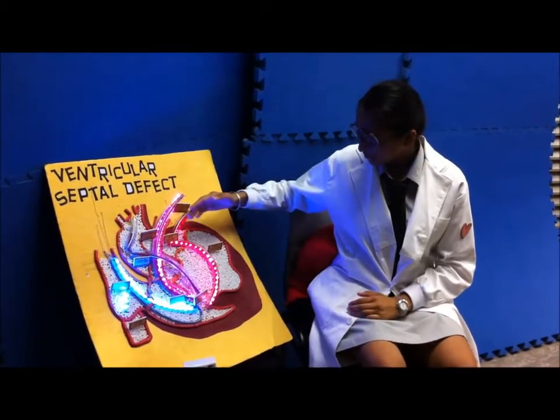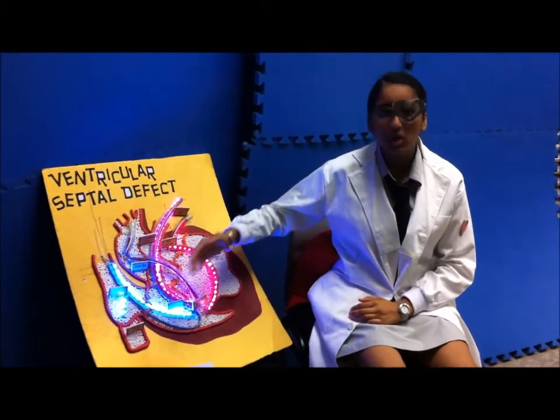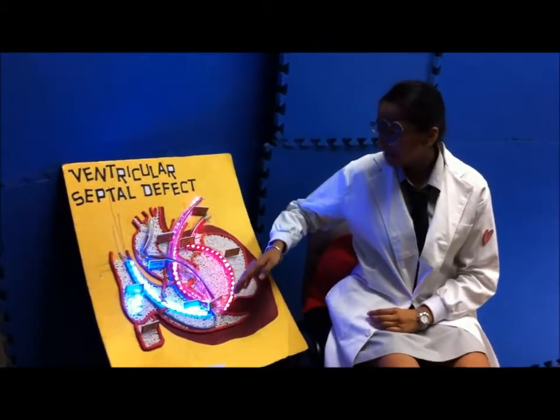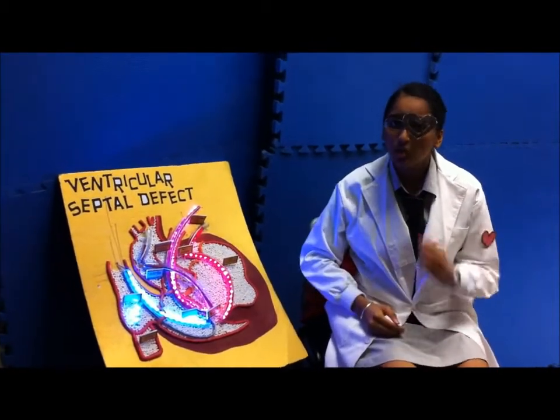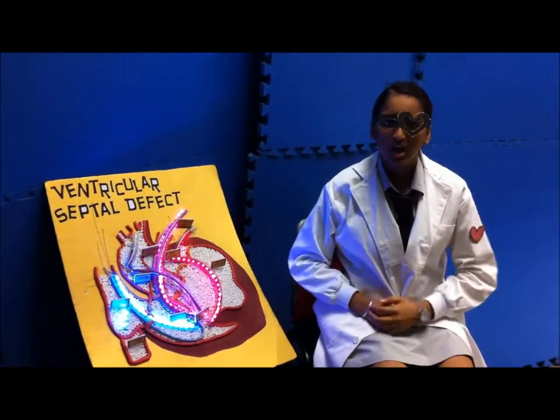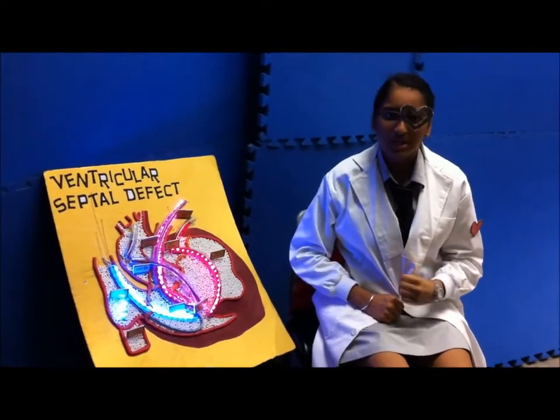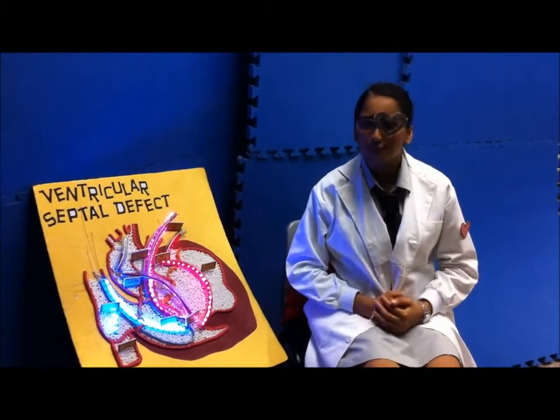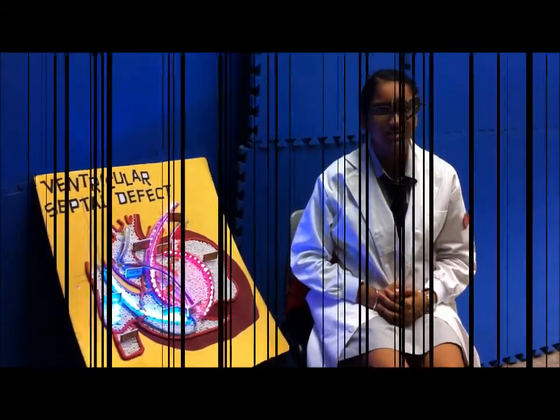In this case, not all of the oxygenated blood from the lungs is actually being used by the body, because some of it is being mixed with the deoxygenated blood and being pumped back to the lungs, which is a waste of oxygenated blood. Not all of the blood is being used, and this is actually a decrease in the efficiency of the blood circulatory system.